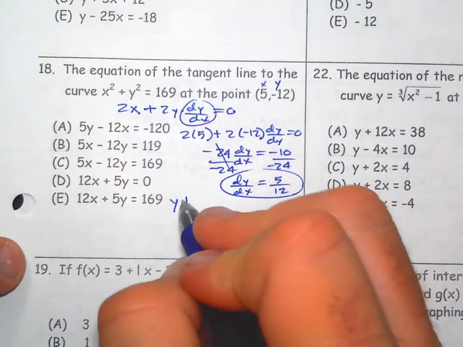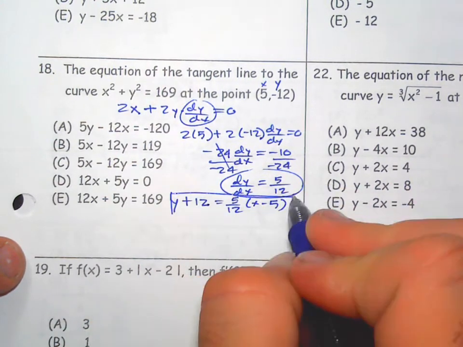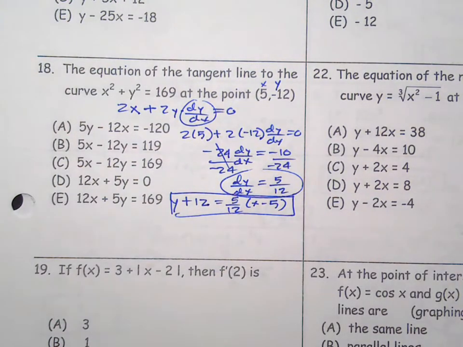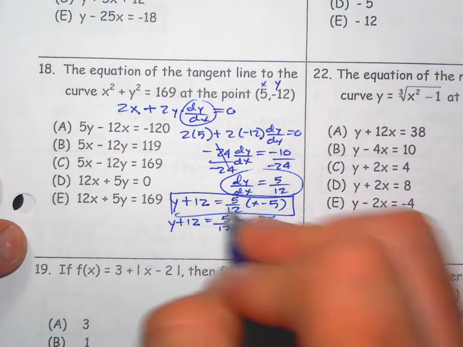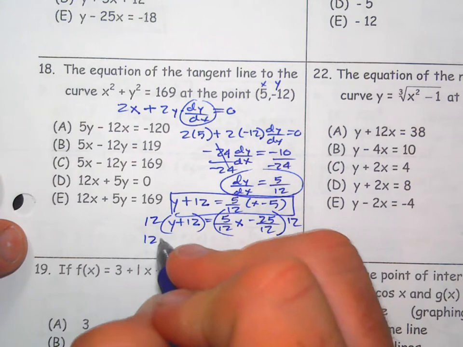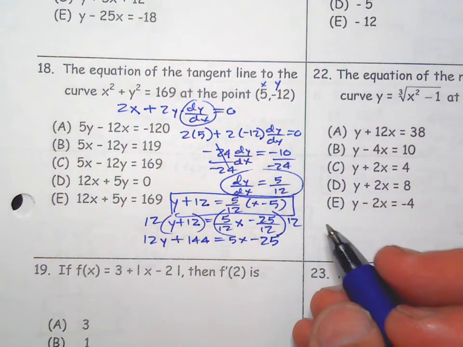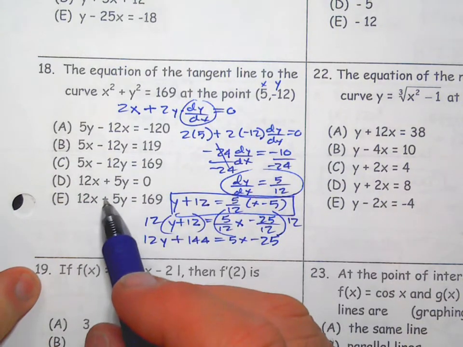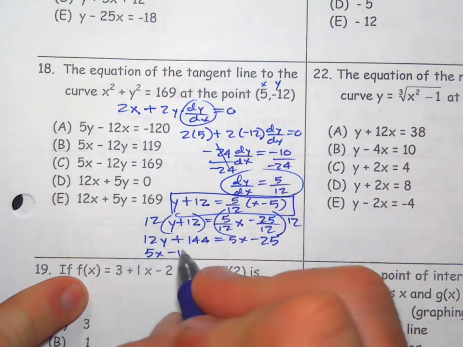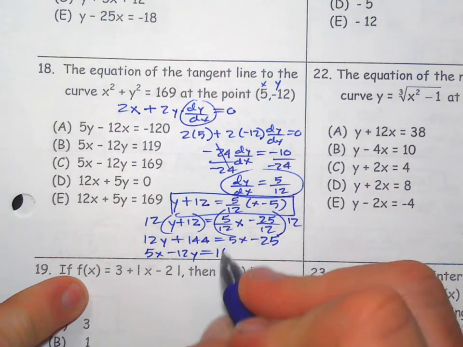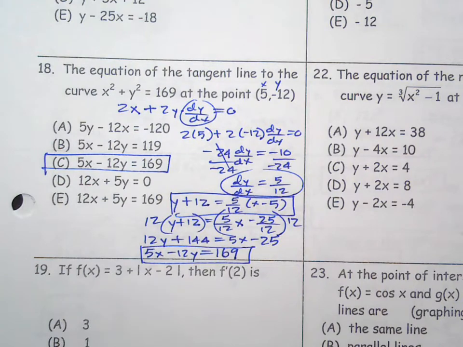Okay, so we're going to do y minus y1, which is negative 12, so it's plus 12 equals 5/12 times x minus 5. Perfectly good on any other problem, but multiple choice kind of looks like standard form. So we could distribute. And then clearly we need to get rid of fractions at some point. So I think it's better to do sooner than later. So you get 12y plus 144 equals 5x minus 25. And so, I mean, it looks like in all these answers, the x's are positive except for that one. So I think we're going to do 5x minus 12y over here. And then add 25 over here would be 169. That's standard form. And that was kind of annoying. Extra work.